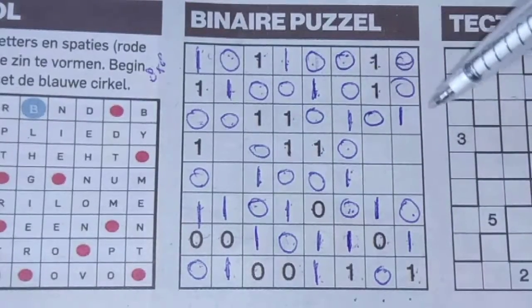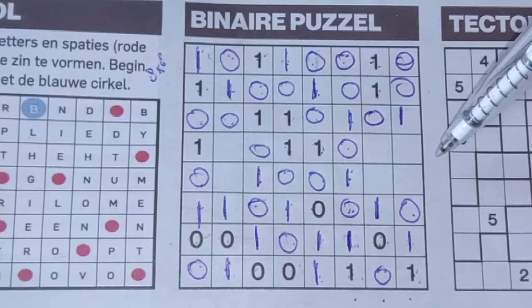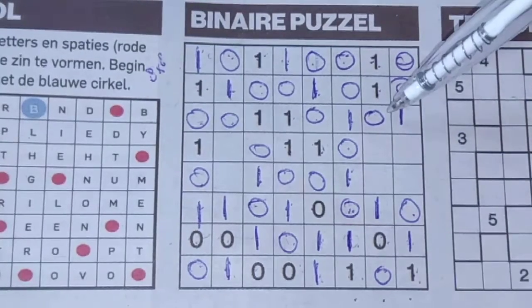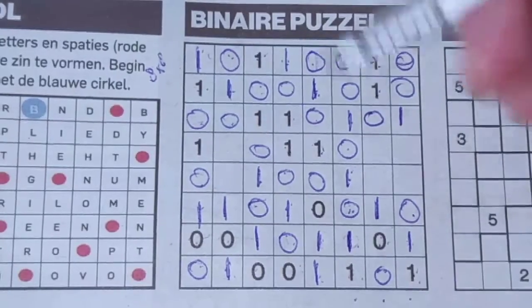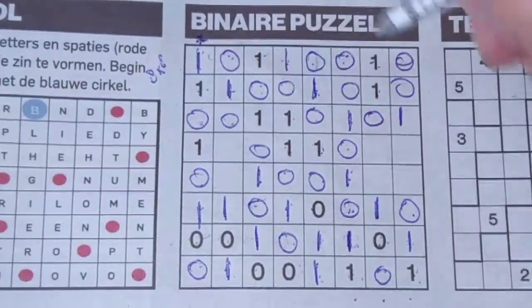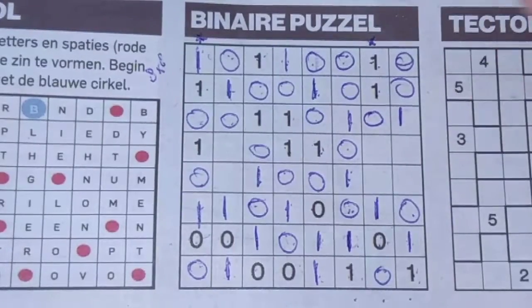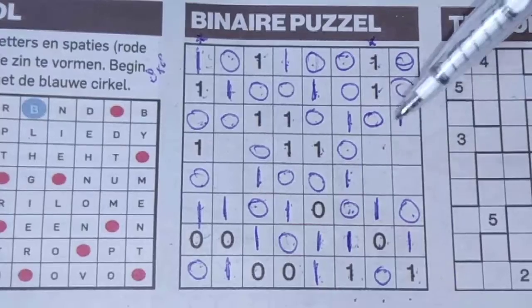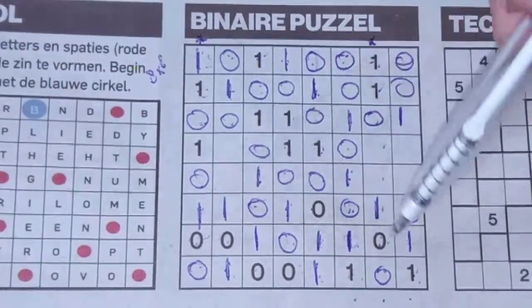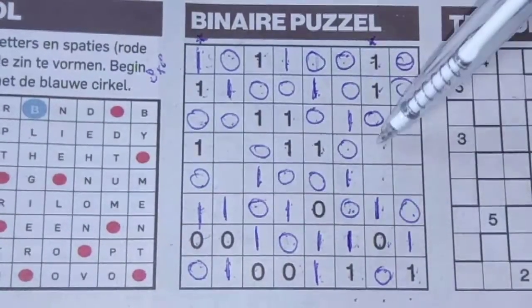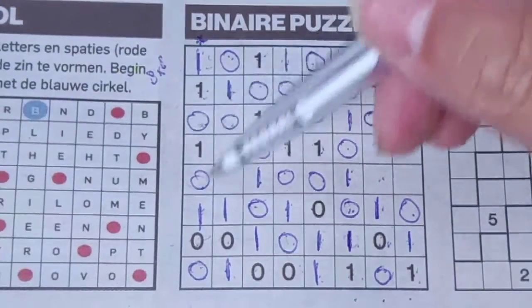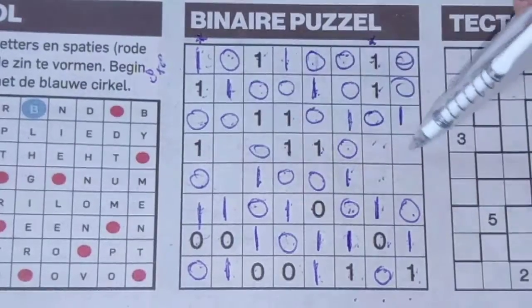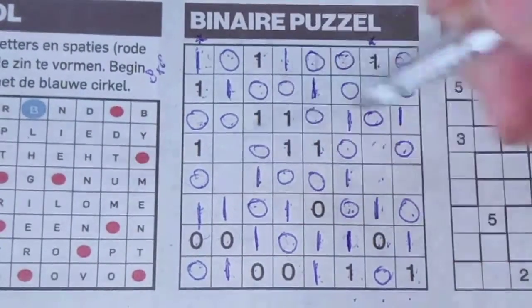Then I need to compare, I think. Yes, need to compare. Yes, this column, the first column, and this column. Let me compare. 1, 1, 1, 1, 0, 0, empty box. 1, 1, 0, 0, 0, 0. That means these two boxes, I need to switch them. The 1 should be an O, and the O should be a 1.